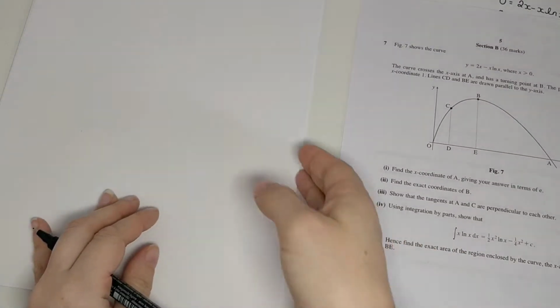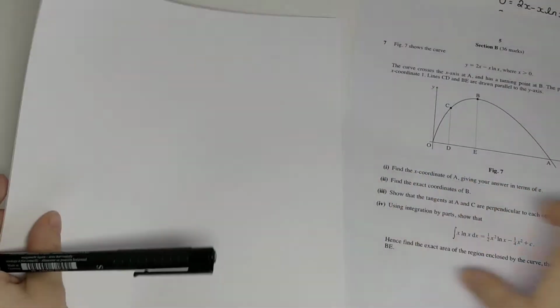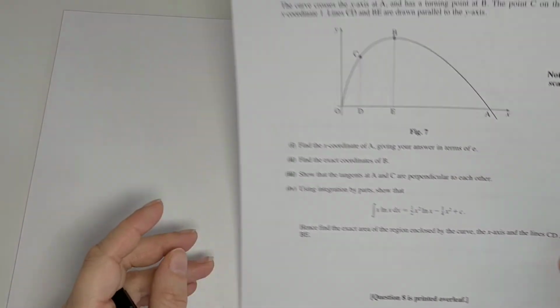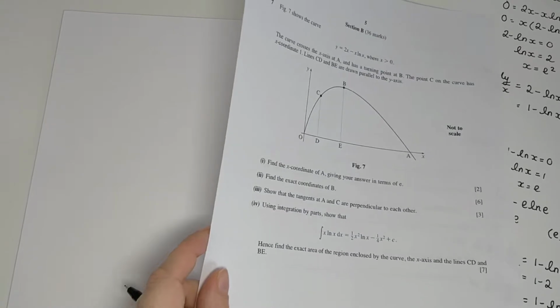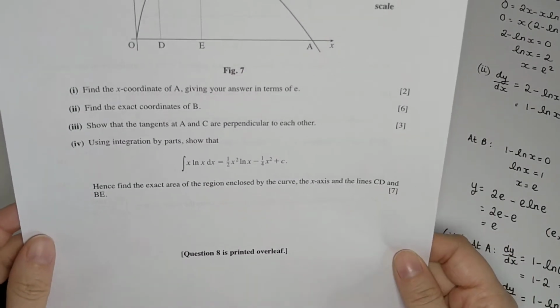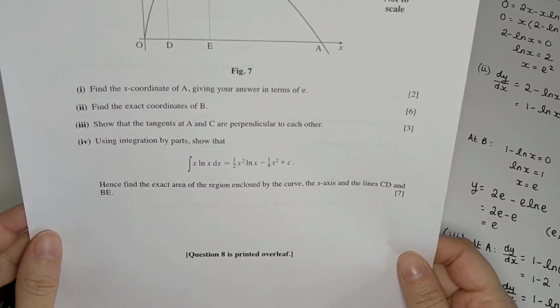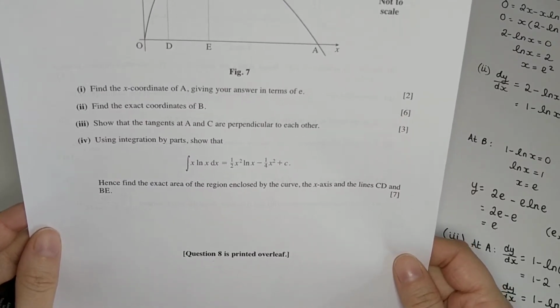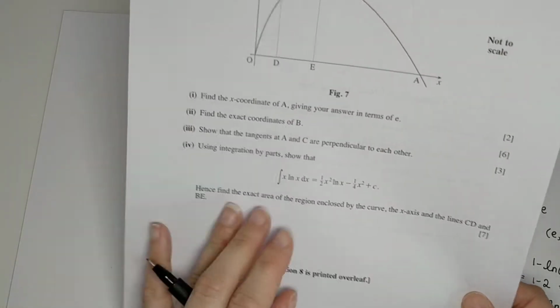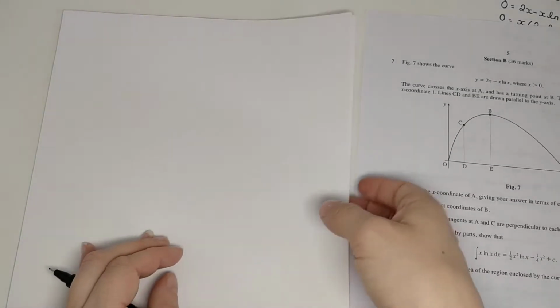Now we're going to have a tricky integration. Well, the integration won't be tricky. The tricky part will be they're going to ask us to find some weird area, I think. Using integration by parts, show that, hence find the exact area of the region. Okay, let's read that bit later. Let's just do the integration.